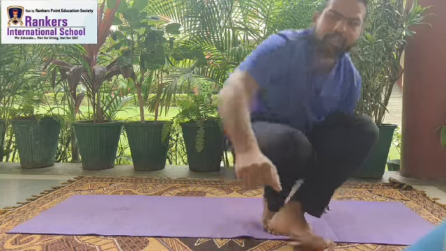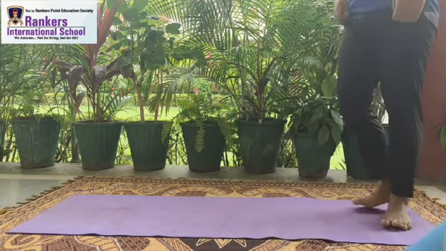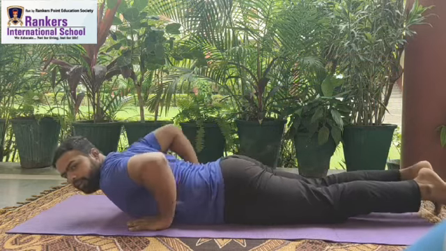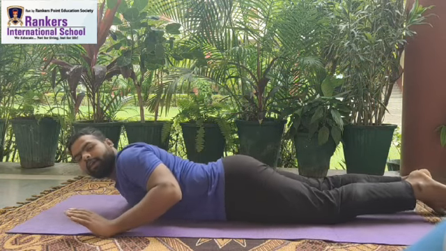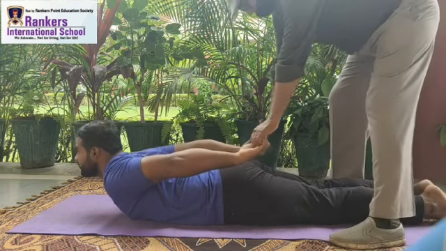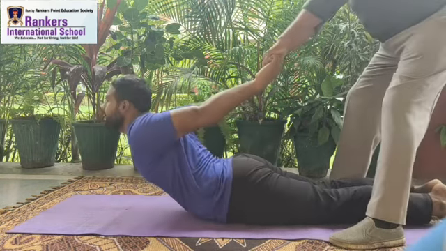Now the next is passive flexibility. To perform passive flexibility, I need an external person. See, I am lying down now. I have one external person with me, and he will be stretching me. See, he is stretching me. Hold. Wait sir, wait. So it is passive flexibility, and I need the help of an external person to do it. Thank you, sir.